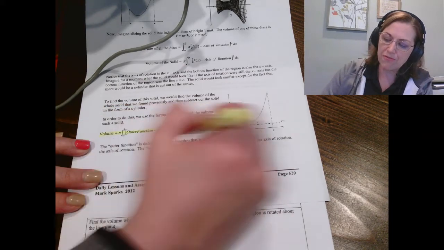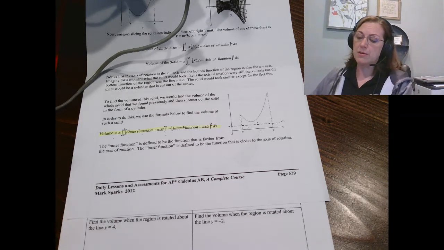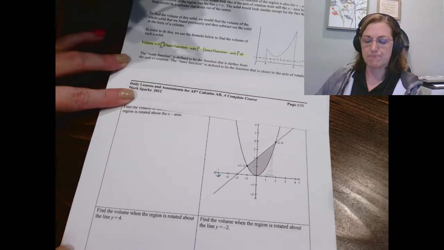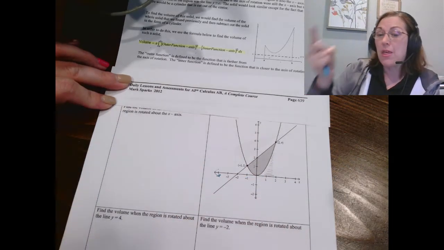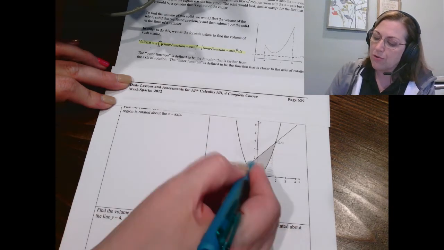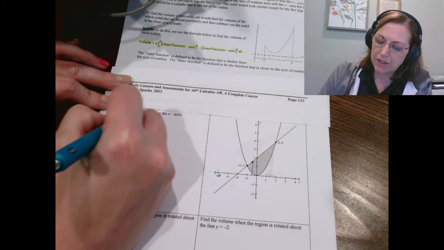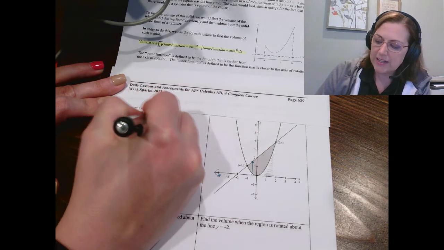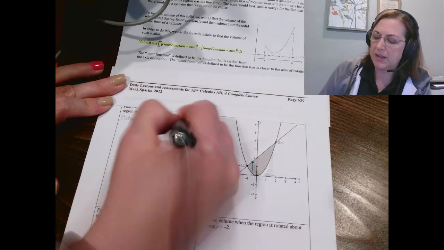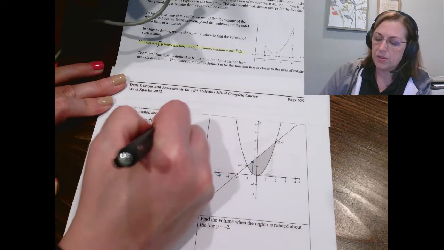We have to do our outer function minus the axis, and we square that. Then we subtract our inner function minus the axis, and we square that as well. So let's look at how we can put that together. Look at the outer function. When we say outer, we're talking about outer from the axis that you're rotating about. So our outer function here is the line. Sometimes we call that our big radius for these circular discs. Outer function minus axis would be our line, x plus 2, minus the axis, which is 0. So we get x plus 2.